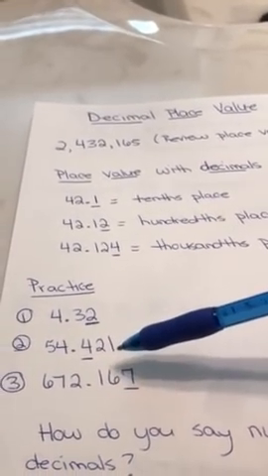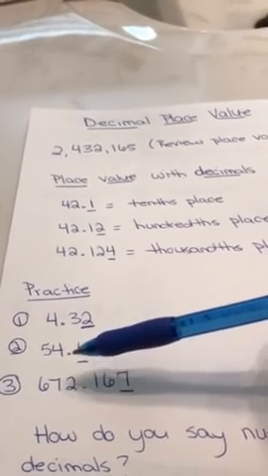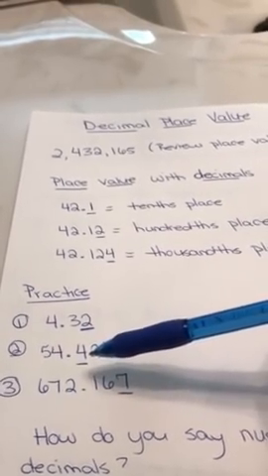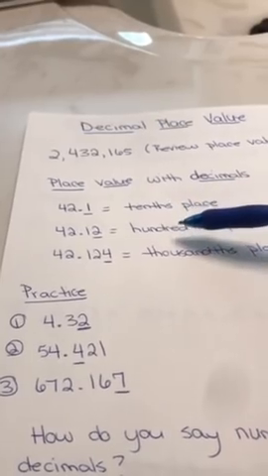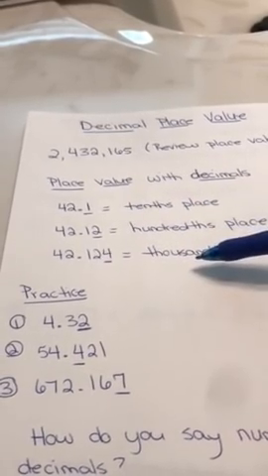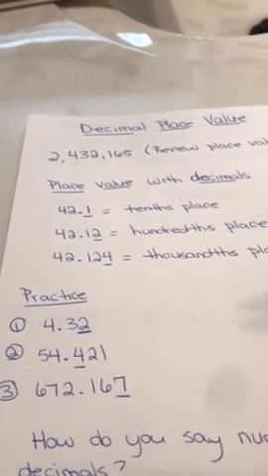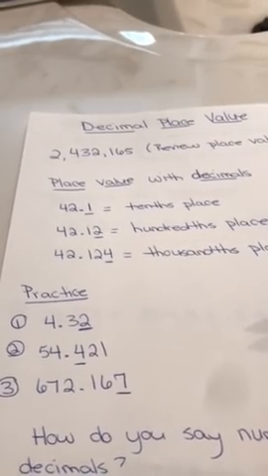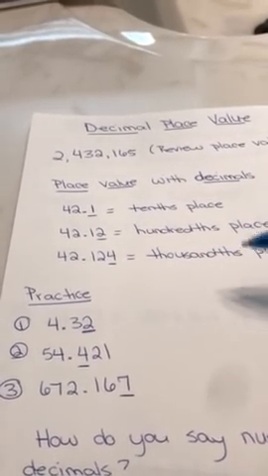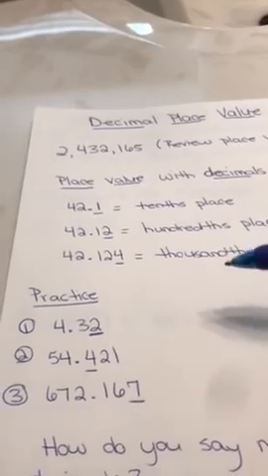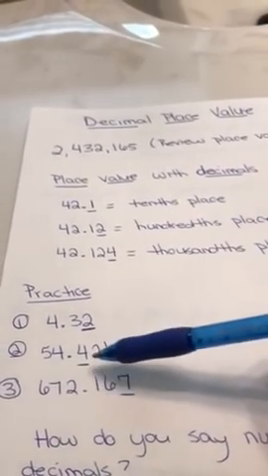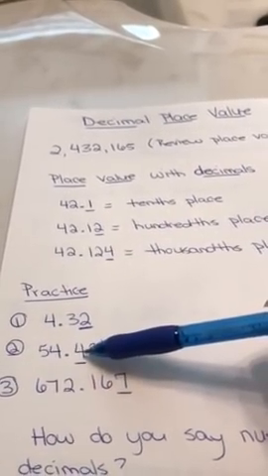Next number, notice the 4 is underlined. It's to the right of the decimal. That 4 is either the tenths, hundredths, or thousandths place. Where do you think it's going to live? If you were thinking the tenths place, you would be correct. This is your tenths place.